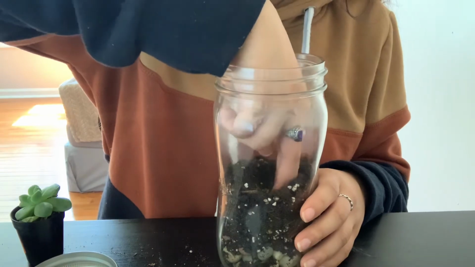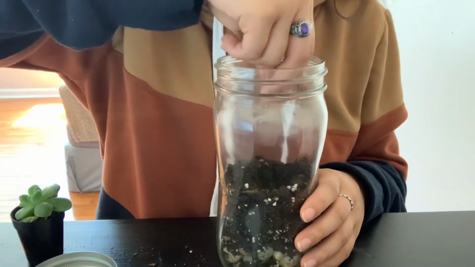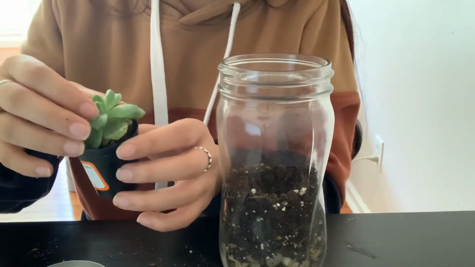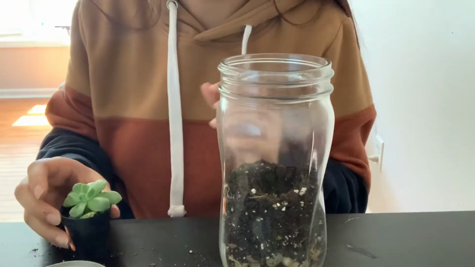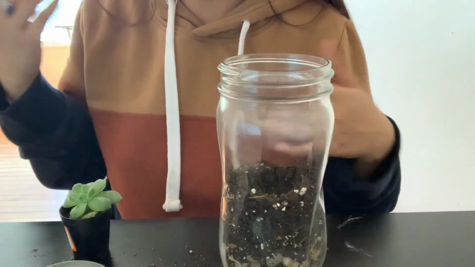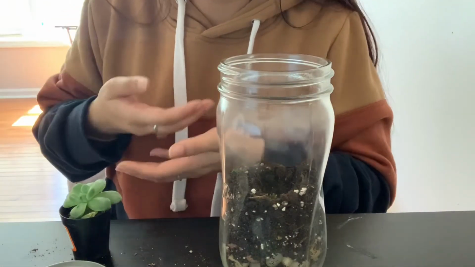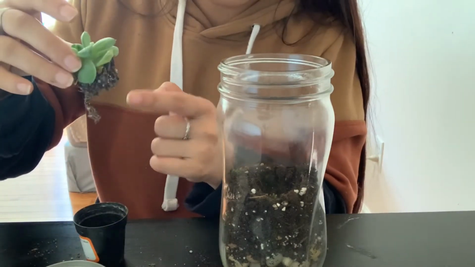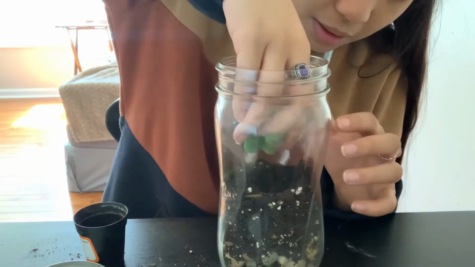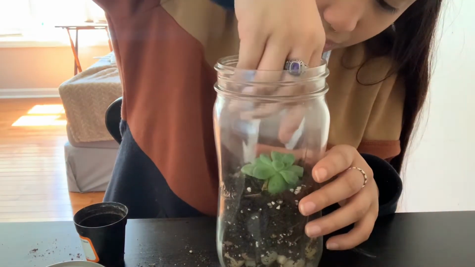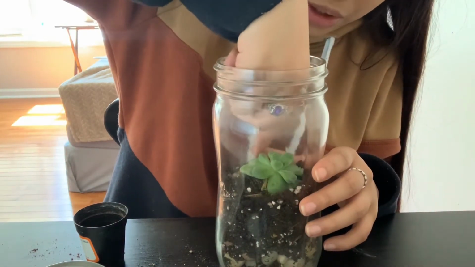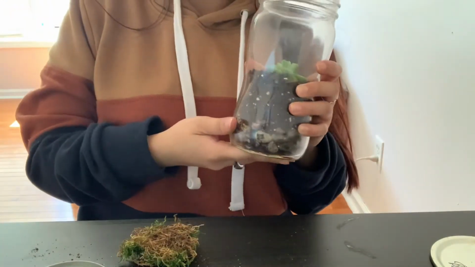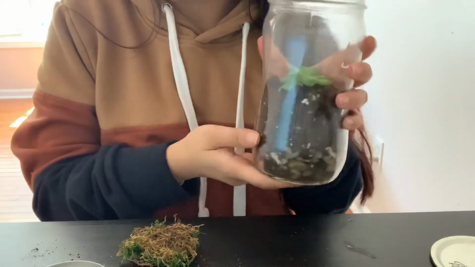So what you're going to do is create a little hole within the soil. Take out your plant of your choosing. This is a store-bought plant, but you can also just go outside and take plants from outside, but make sure that the roots are still in there so that they can grow. So I'm taking this succulent out. You can see its roots are still attached. And I'm just plopping him in there and making sure that the roots are covered in the soil. This is a pretty minimal ecosystem that I have right here.